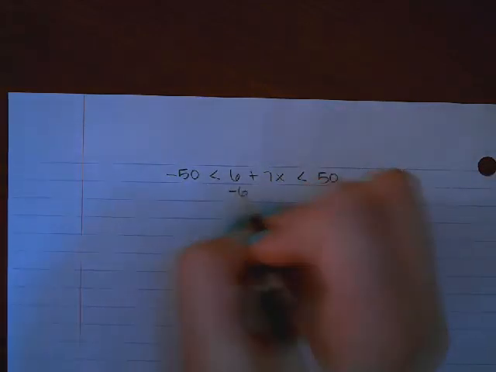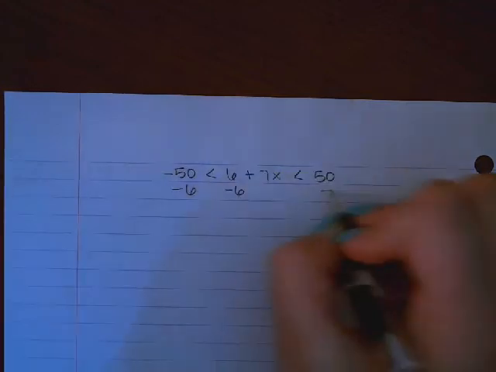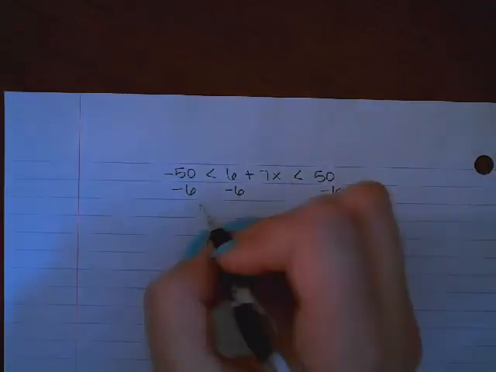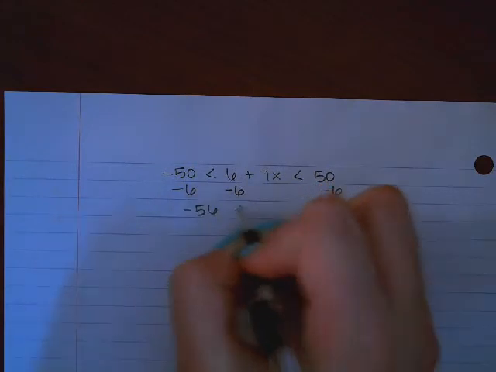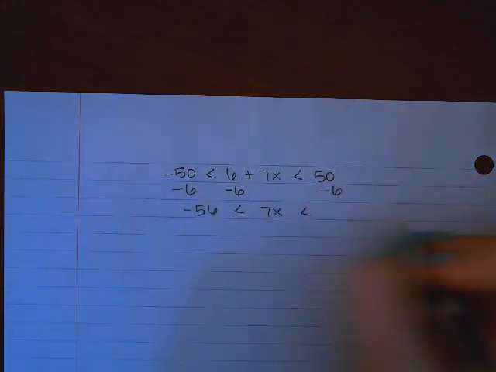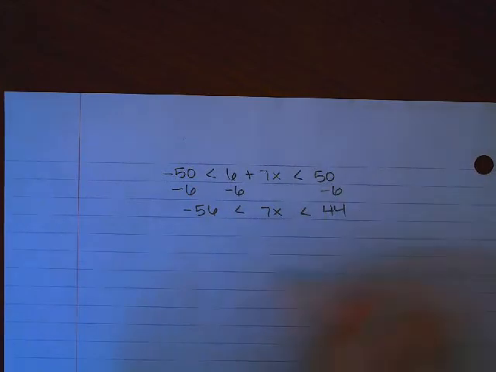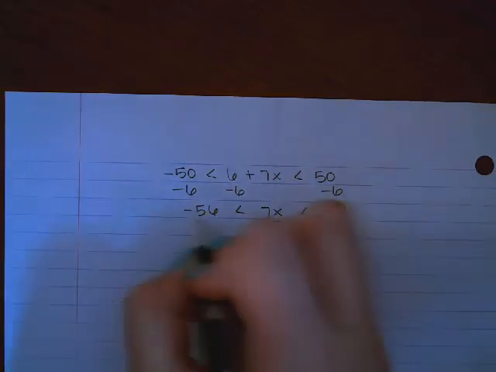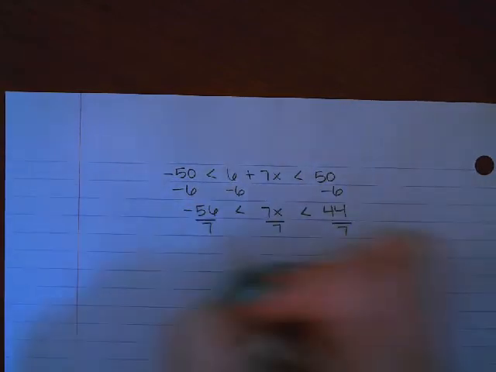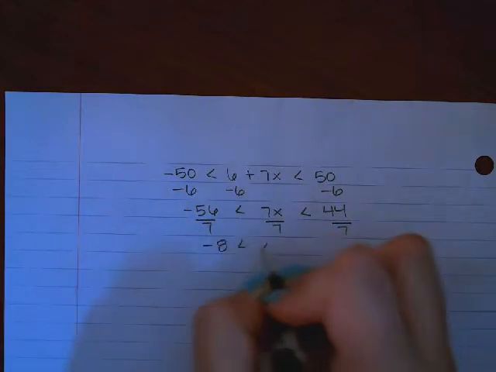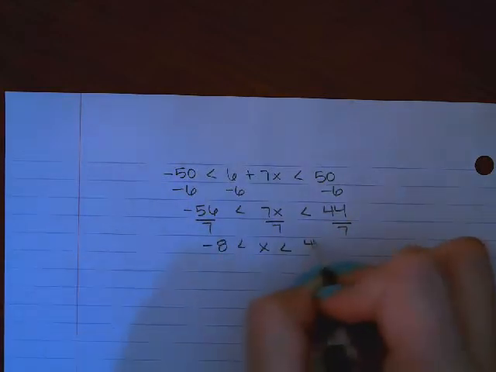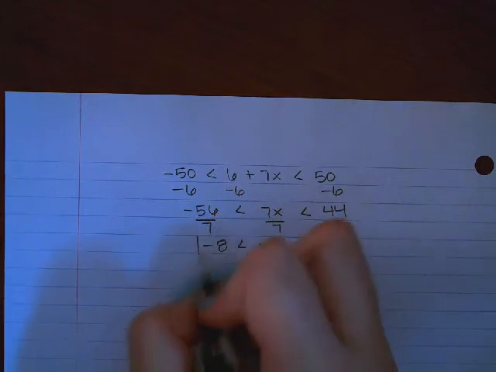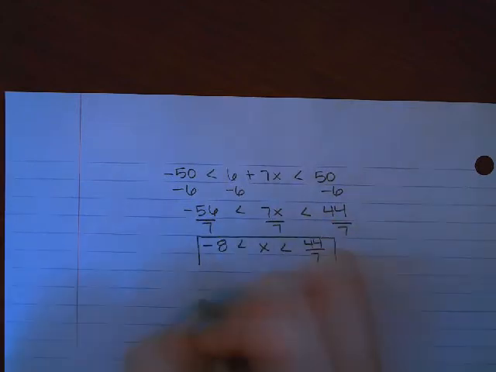All right, so now I'm going to go ahead and subtract 6, subtract 6, subtract 6. And I get -56 is less than 7x, which is less than 44. So now I'm saying that 7x is in between -56 and 44. And now I can go ahead and divide by 7 all the way through. And I get that x is in between -8 and 44/7.